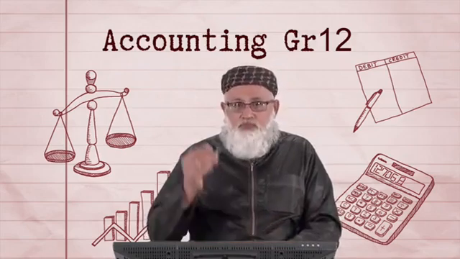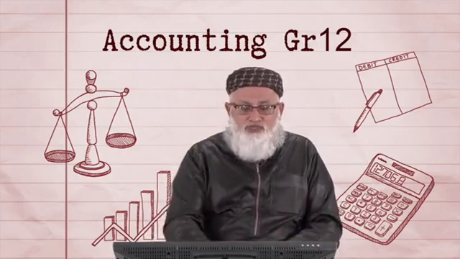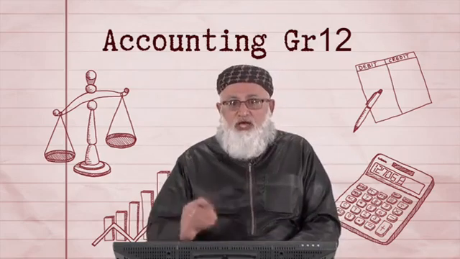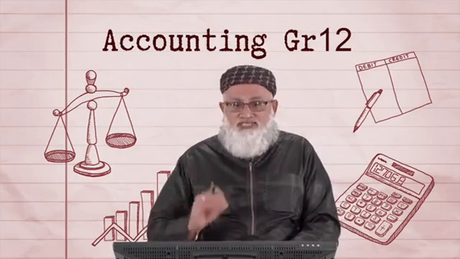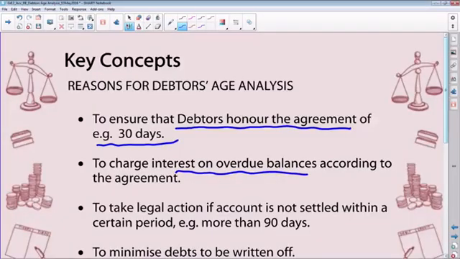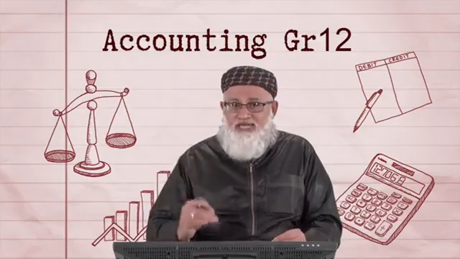Okay. Also, you have a right to take legal action if your account is not settled within a certain period. Example, more than 90 days. Now, obviously, in terms of the Credit Act in South Africa, we also have to look at the terms and conditions of that Credit Act before we are actually allowing a debtor to buy on credit. So keep that in mind as well.